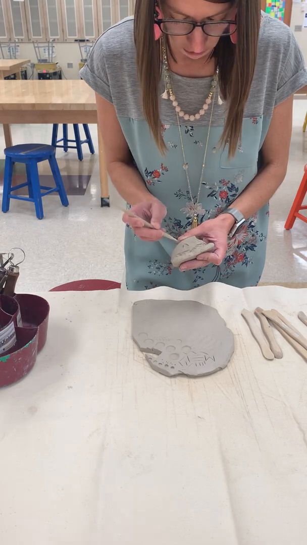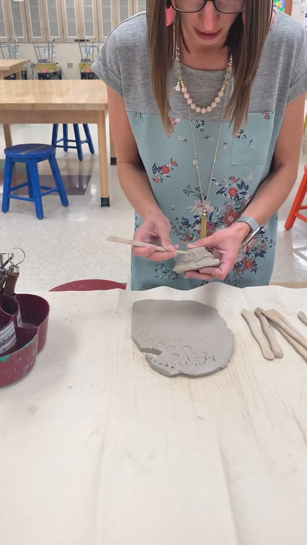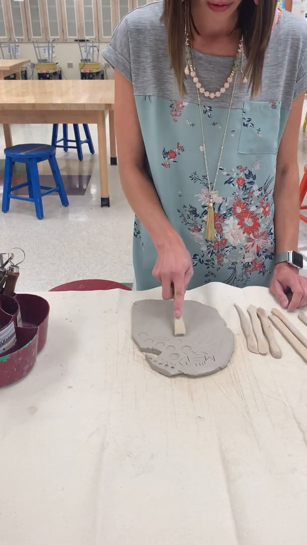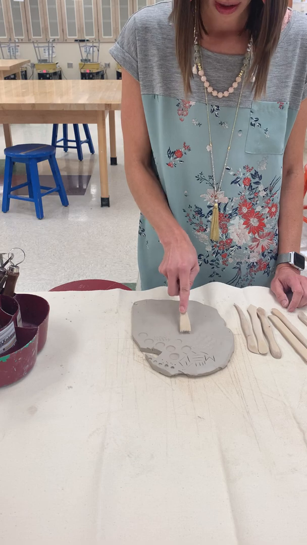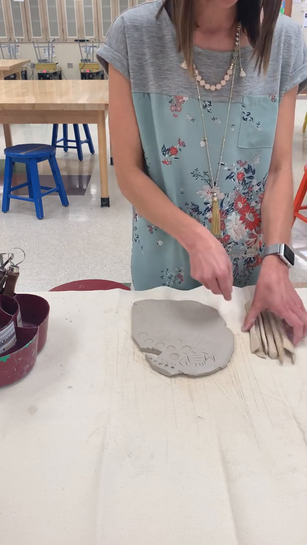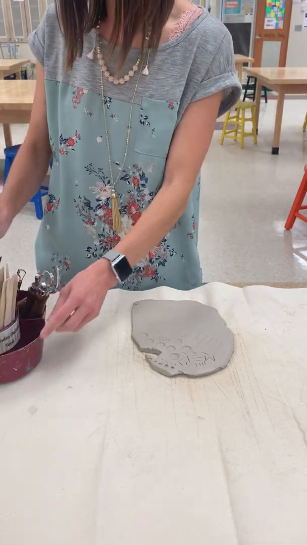If you're modeling a face or something that your fingers can't get into, the different modeling tool ends may be able to. Okay, so all different ends, really good for texture and smoothing. So those are 7 wooden modeling tools.